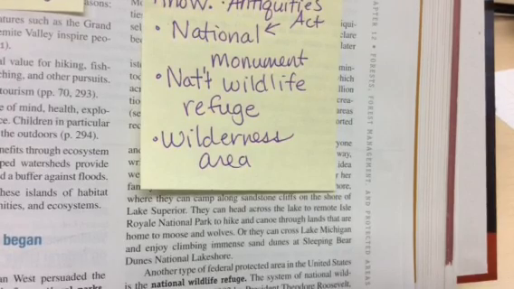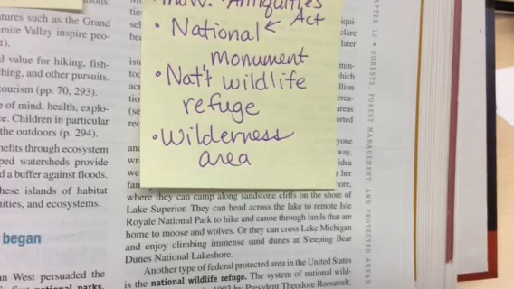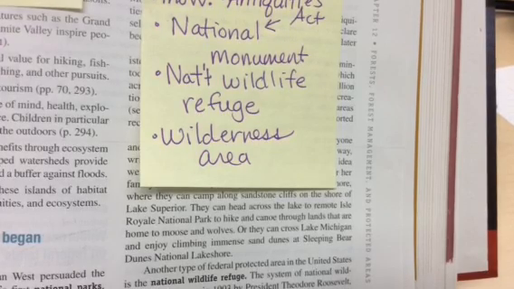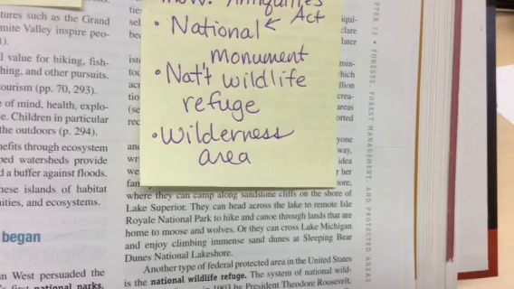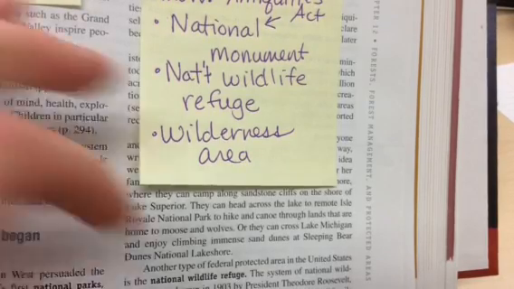We have a lot of them in California, like in the Sierras, and people use them frequently. They backpack in, they enjoy it. No cars are around, no hotels. It's just quite wonderful. And that's a wilderness area.